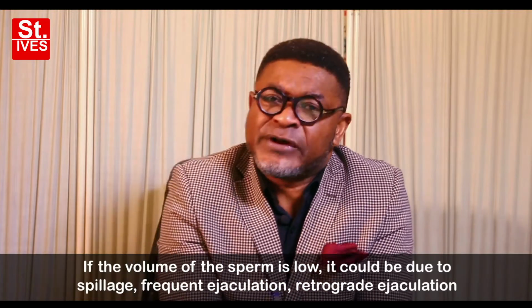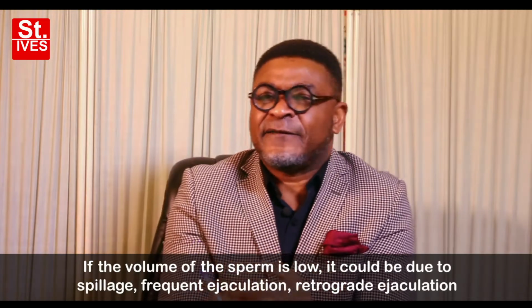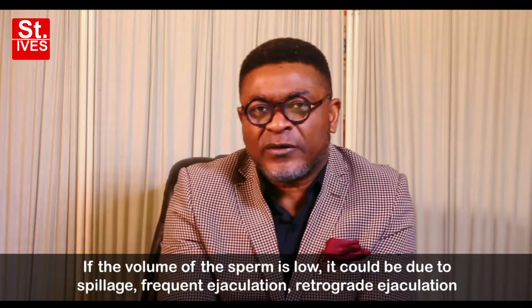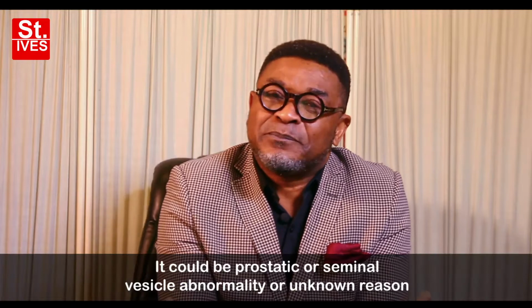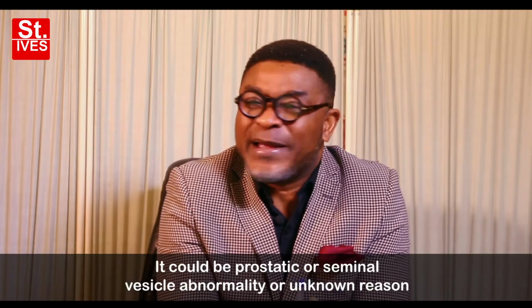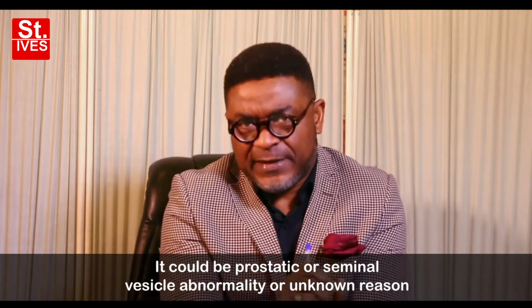It could be due to retrograde ejaculation. Retrograde ejaculation means instead of the sperm coming forward during orgasm, being ejaculated forward, it's ejaculated backwards inside the bladder. There are specific conditions that cause that. It could be due to prostatic or seminal vesicle abnormalities, and sometimes we might not know the reason why there is a low volume of sperm.